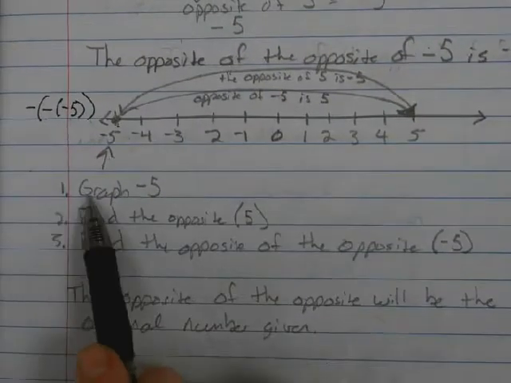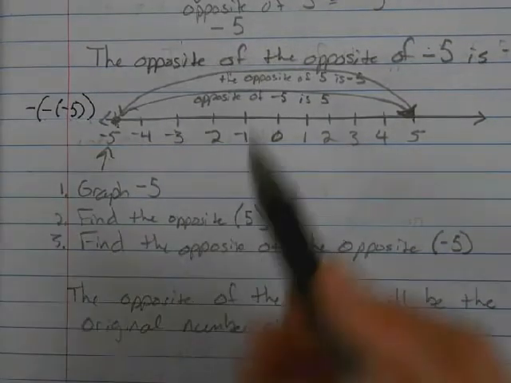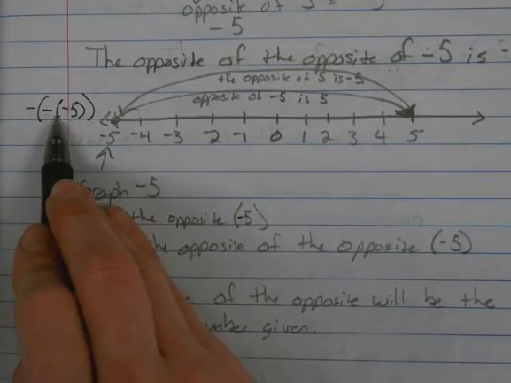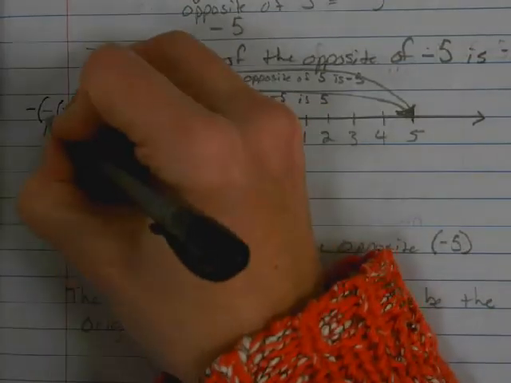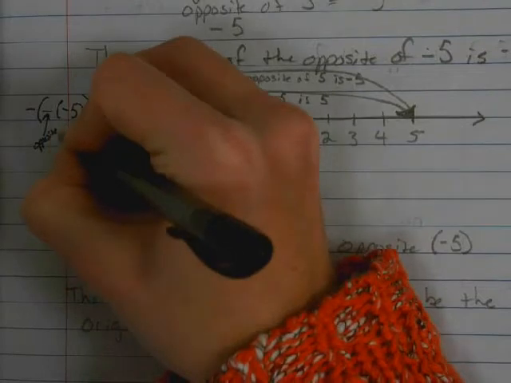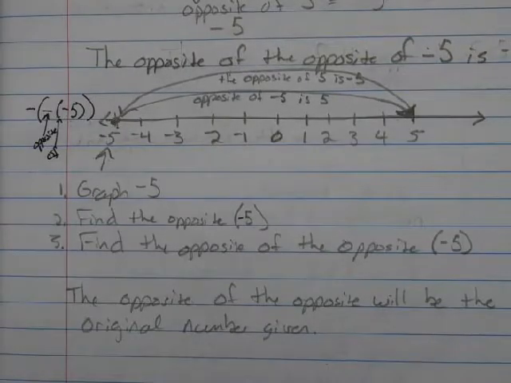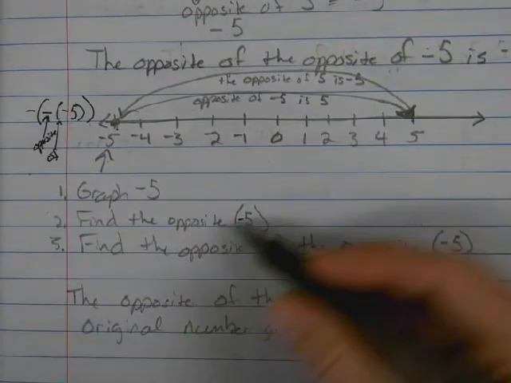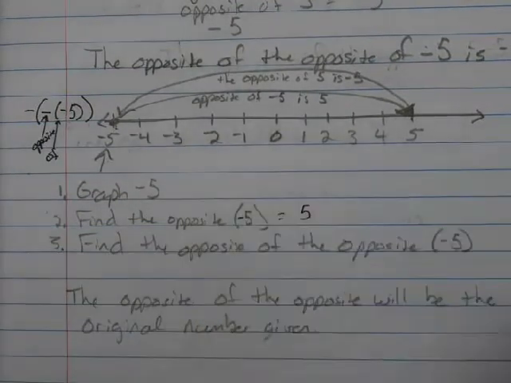So your first step is you graph negative 5, the number. Second step, find the opposite of negative 5, because it's opposite of, that parenthesis, of negative 5. Well, we found that it was 5.